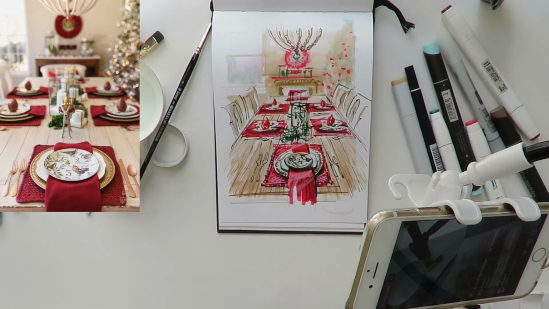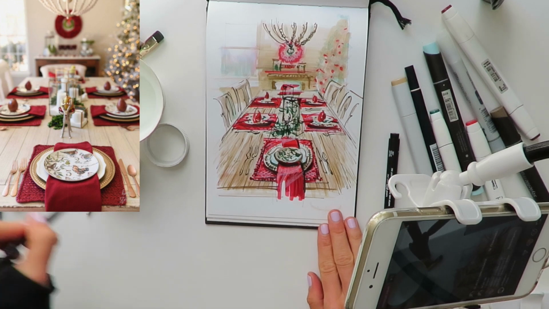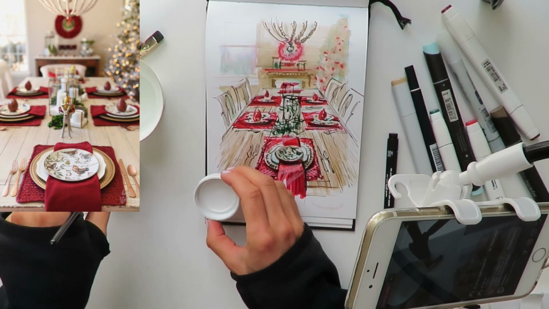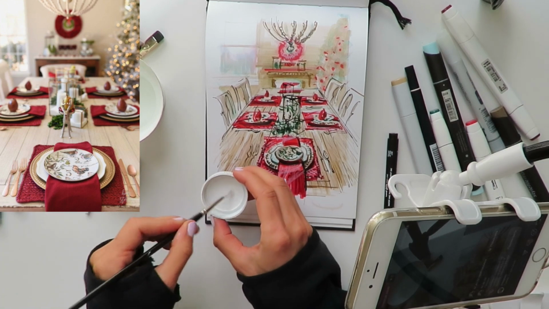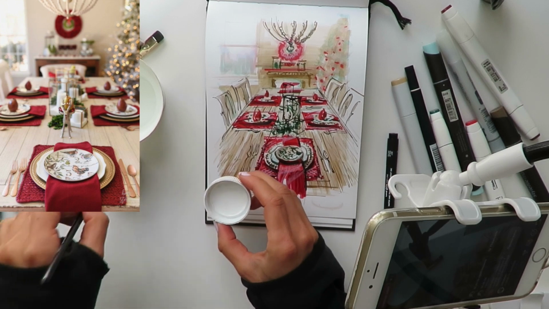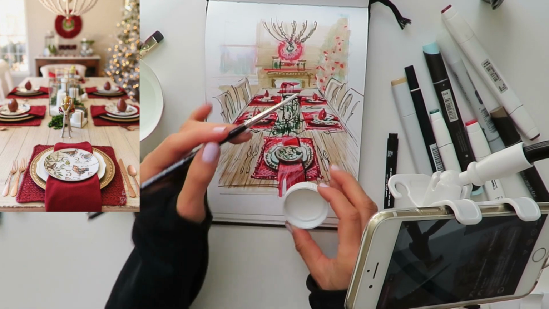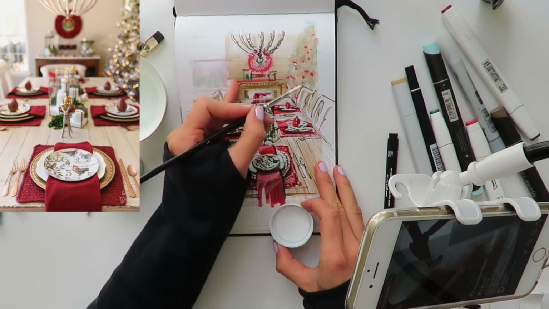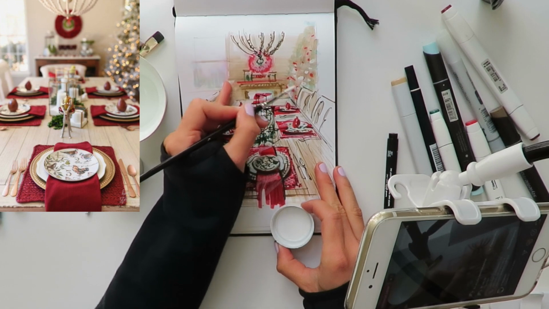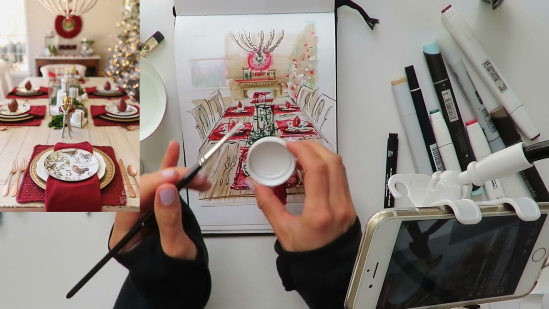Like that. And now let's add some final accents with our white color. So I will use a very thin brush, it's number 4, and quite a lot of this white gouache, and we will add it to this Christmas tree. So we will do some Christmas lights with it, with these final strokes.